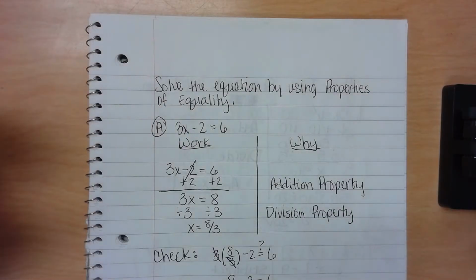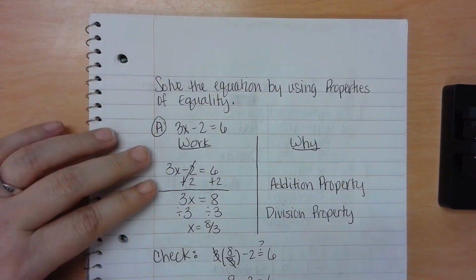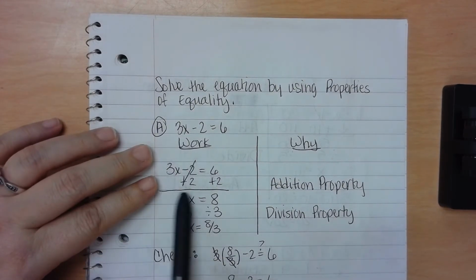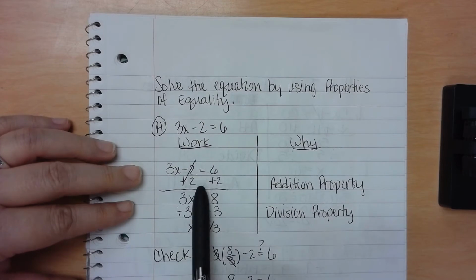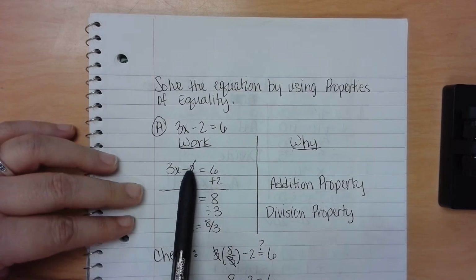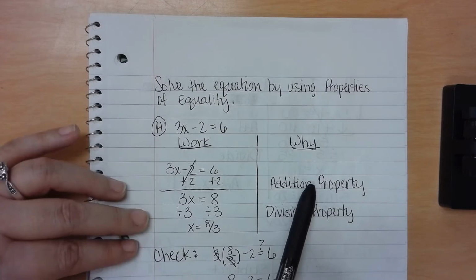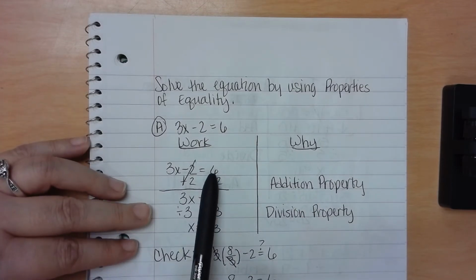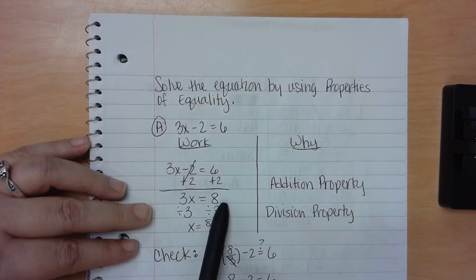Okay, so here is the third way to do it, which is solving the equation by using the properties. We're going to do our work this way, where you show your work of what you're doing and tell why. So your first one is 3x minus 2 equals 6. I see a minus sign, so I'm going to do the opposite of that minus sign to move it across the equal sign, and that's the addition property. That gives us 3x on one side and 6 plus 2, which is 8, on the other side.